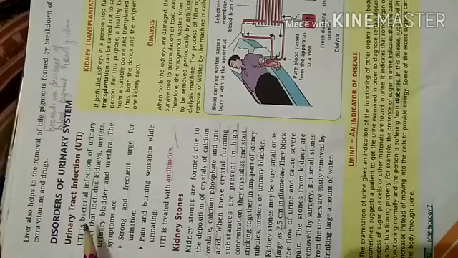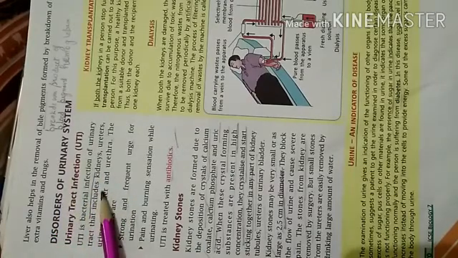Then there are disorders of the urinary system. Two disorders are there in your syllabus. The first one is urinary tract infection, then kidney stones. Let us first see urinary tract infection. It is a bacterial infection of the urinary tract. This means that this infection, that is UTI, is caused by bacteria.